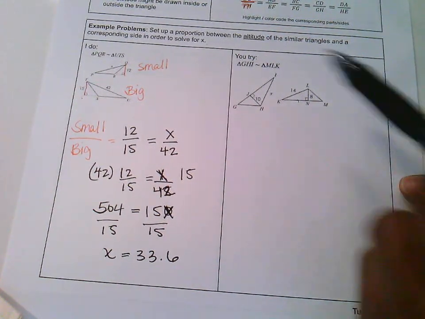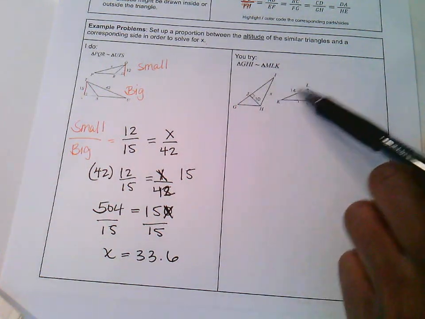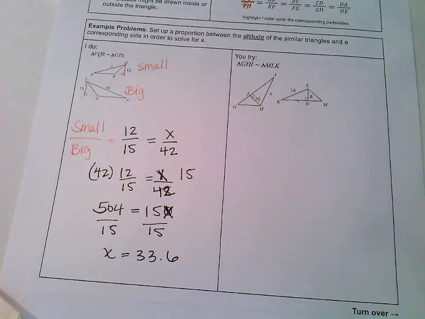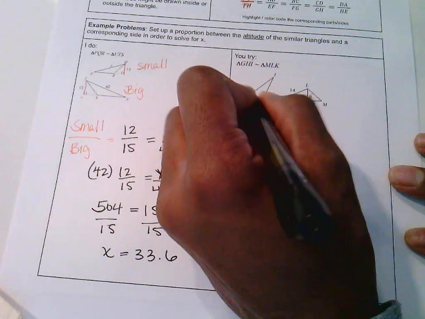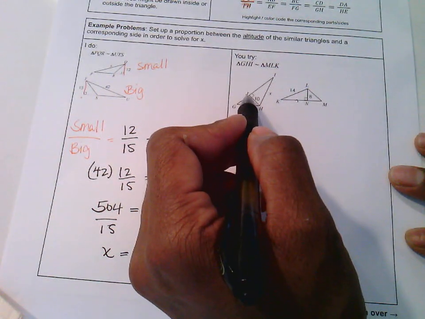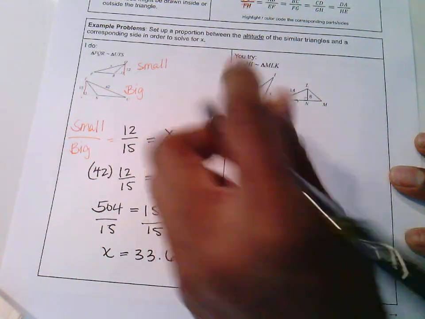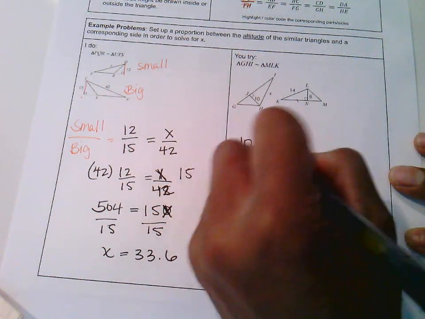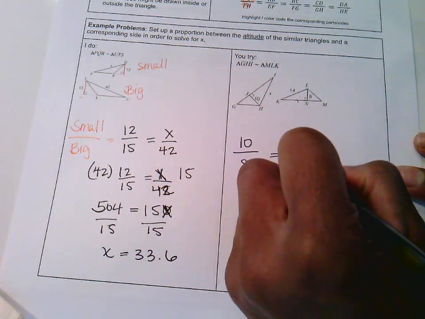Same thing. We are solving for x. Okay, hopefully you did pause the video, but here we go to the next one. We notice the altitude here is HJ, which is 10, and the altitude here is 8. So we're going to do x over 14.